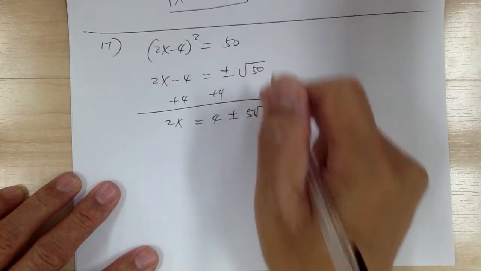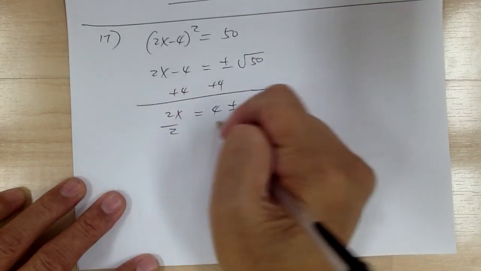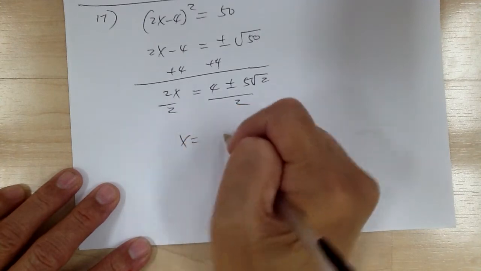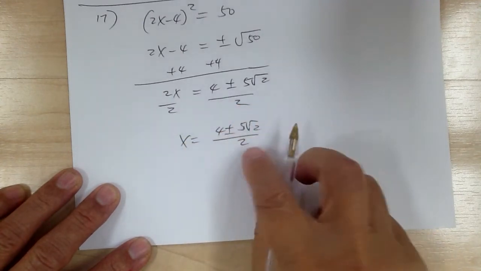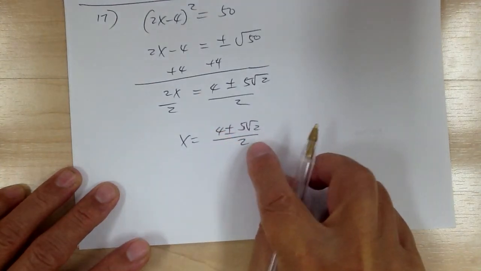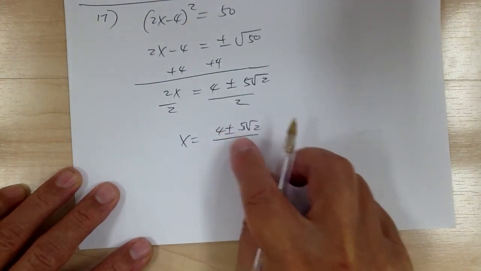Now you can simplify that. Then you divide everything by 2. So x equal to (4 plus or minus 5 square root of 2) over 2. Now do not cancel the 2 and the 4, okay, because you cannot cancel the terms. So do not cancel the terms.